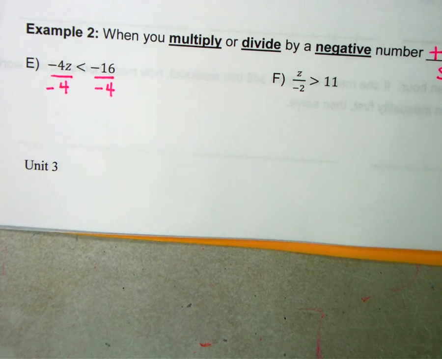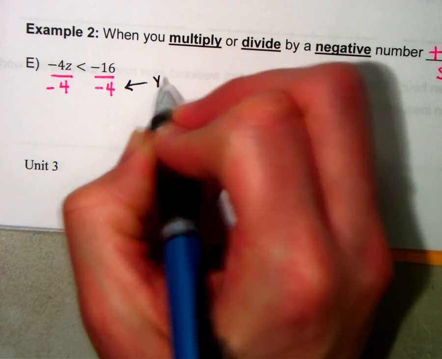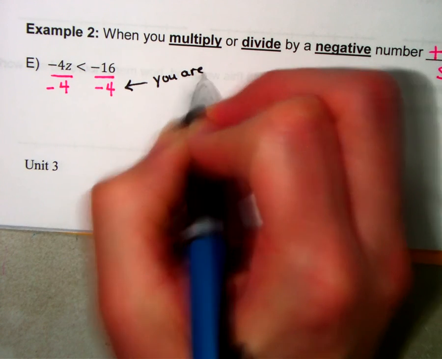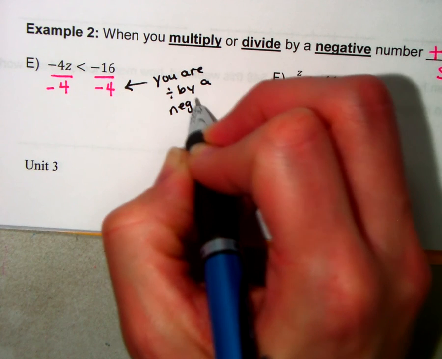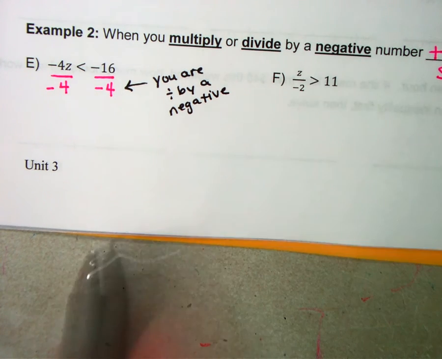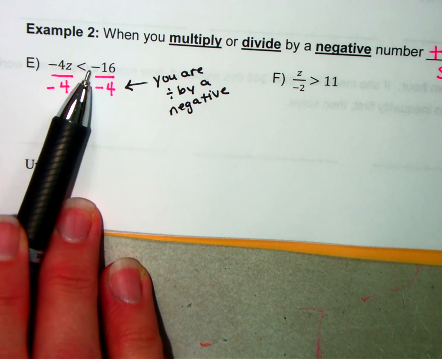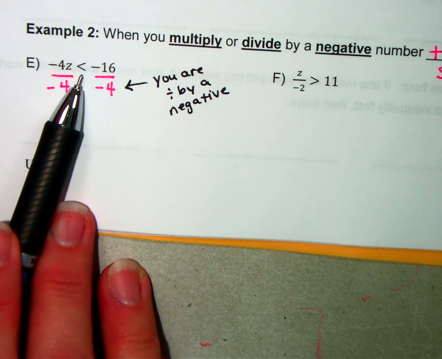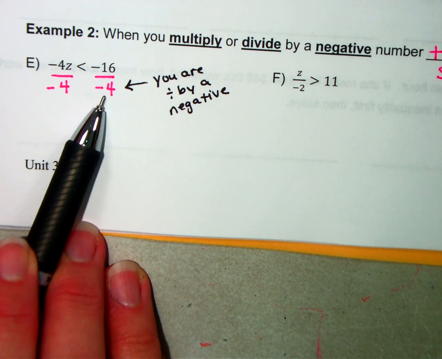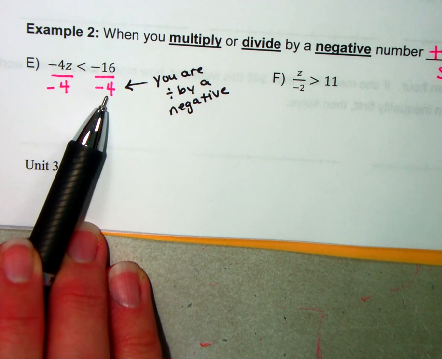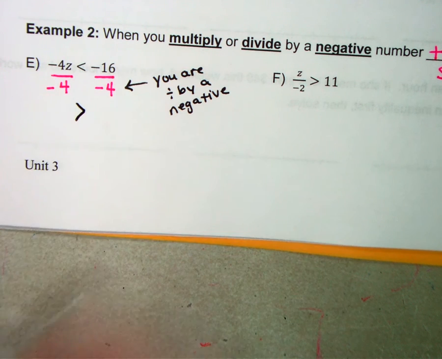Because this number that you wrote down here is a negative, this number is a negative. It does not matter at all that the 16 is a negative. That has nothing to do with whether or not this symbol will switch or not. It has everything to do with the number that you are dividing by. So this negative 4 that you put down there, that means the symbol is going to switch directions.